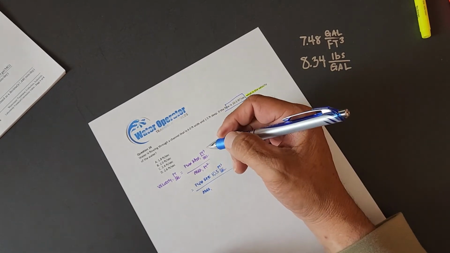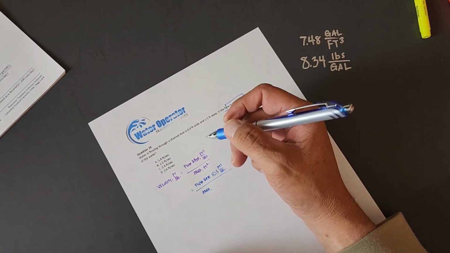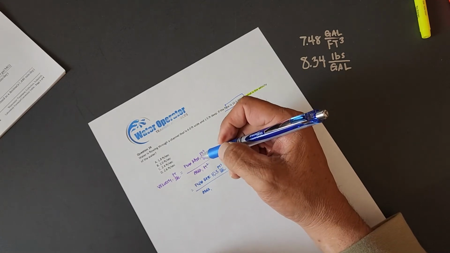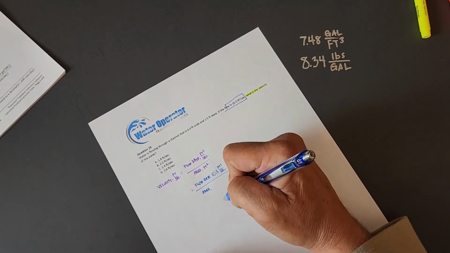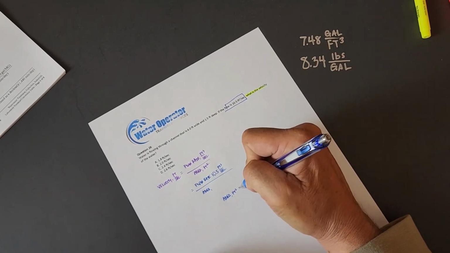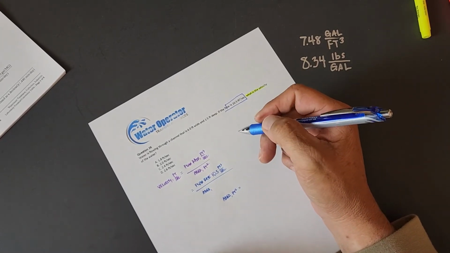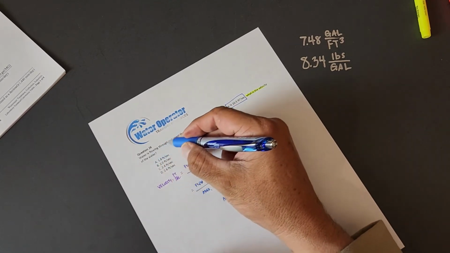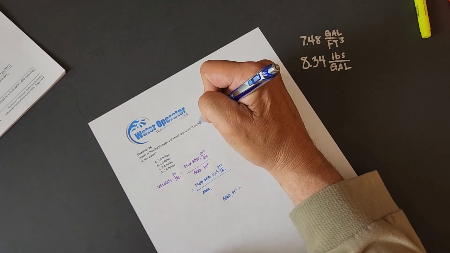The area, we want to do area in square feet equals water is flowing through the channel that is 4 feet wide.